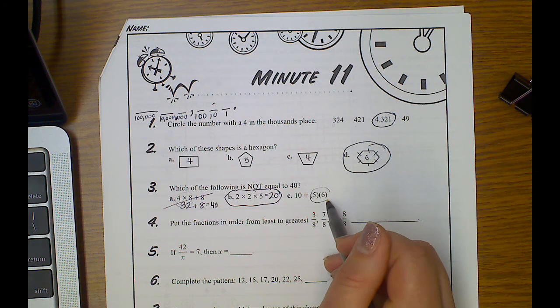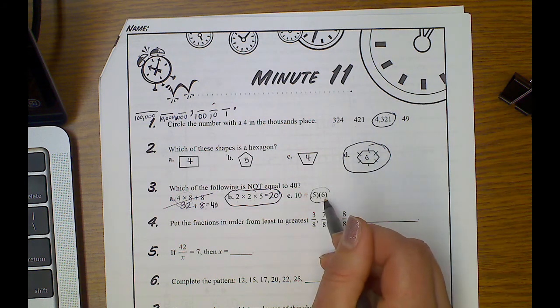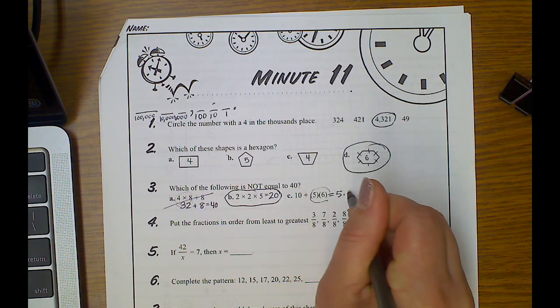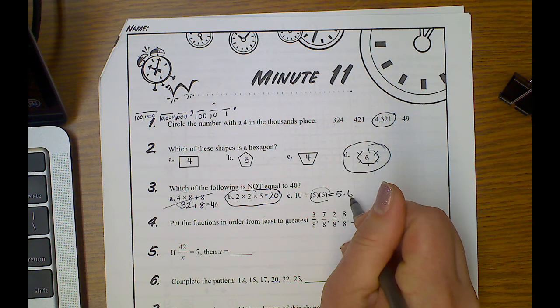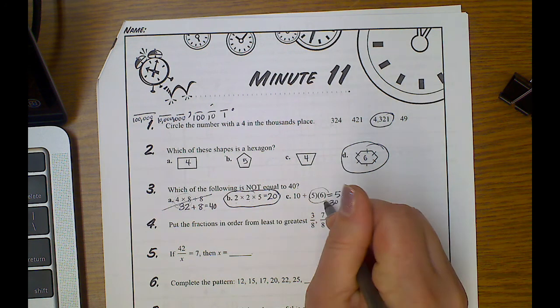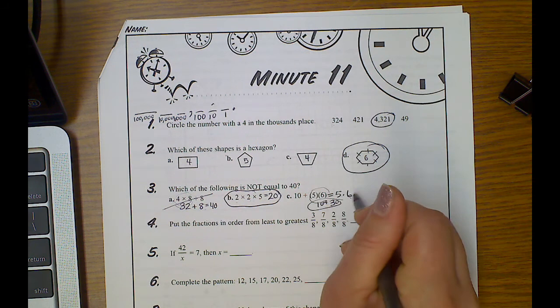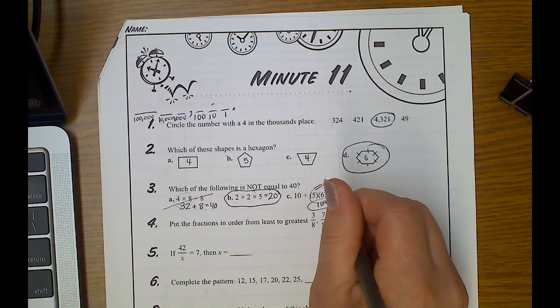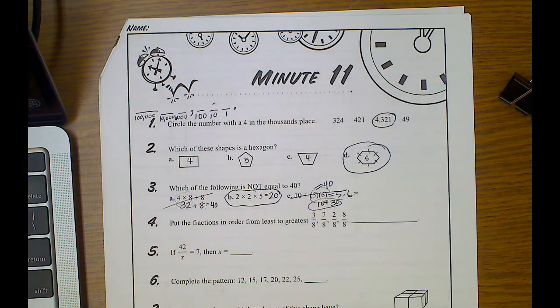So this right here is a good example. When you see 2 numbers together in parentheses, that means that you're multiplying. This is equal to 5 times 6. So 5 times 6 is 30, and 30 plus 10 is 40. So this problem equals 40. So this is not it. So B is the only answer.